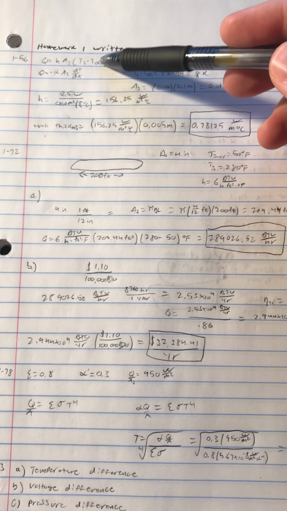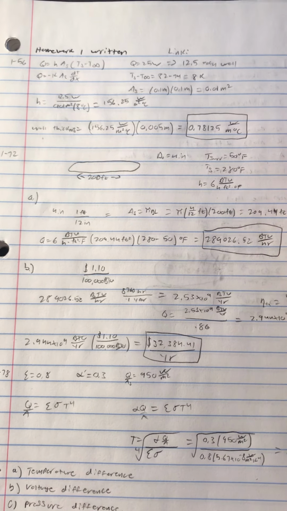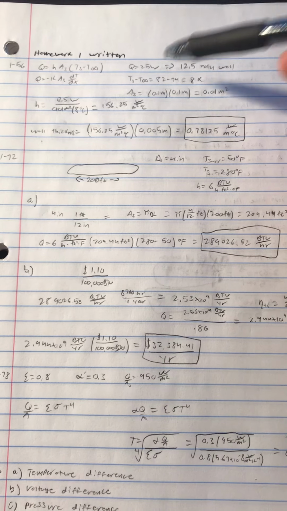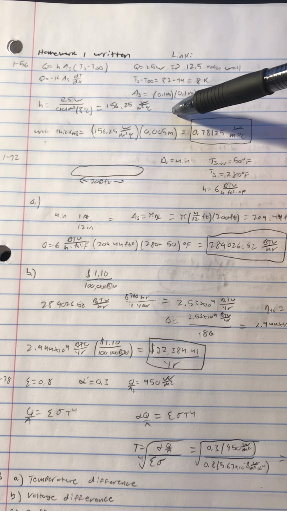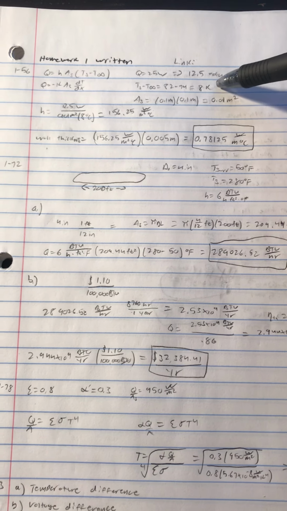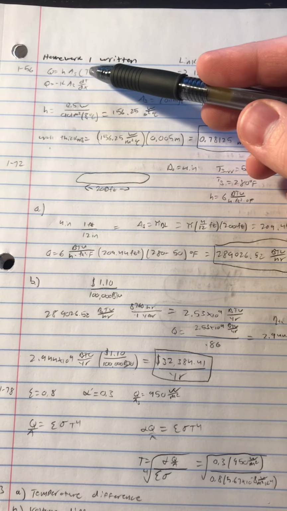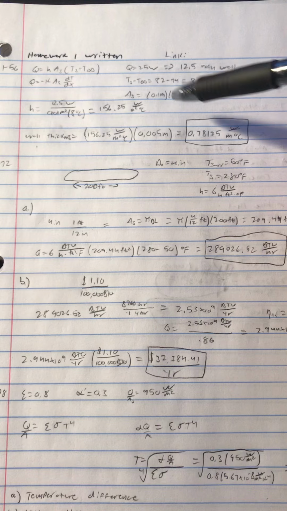We just had to rearrange this simple equation. So we had Q, we had the temperature difference needed, and we had an area, and we just had to solve for Q, or solve for H, with all of these values.